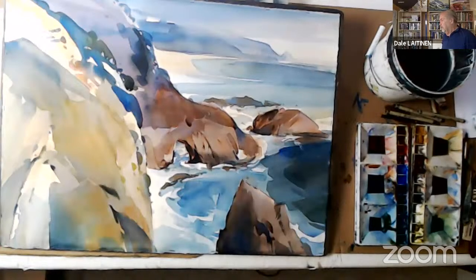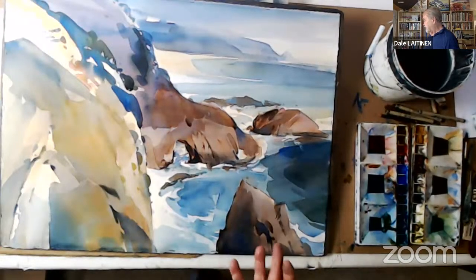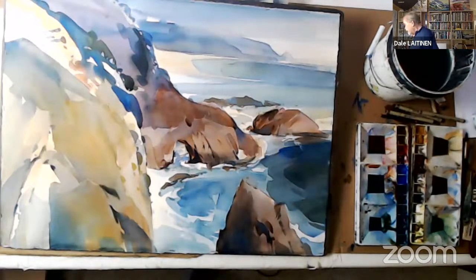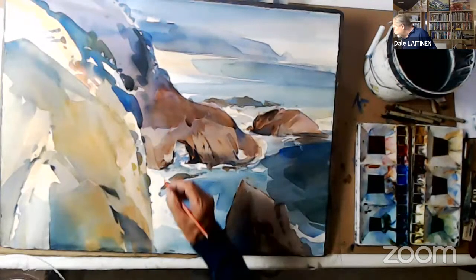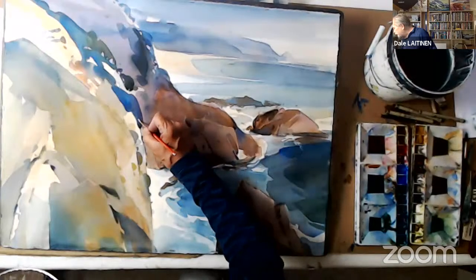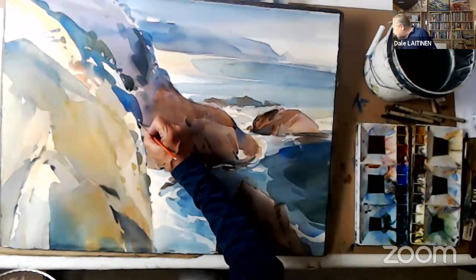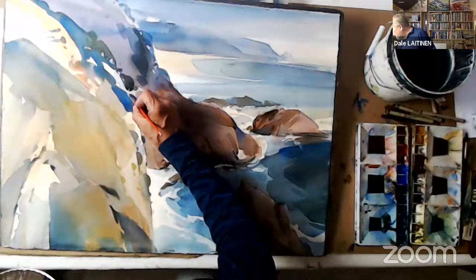You can do super realistic paintings, where you're painting reflections on a bumper of a car or crystal or whatever, or you can paint with more freedom, like I paint, with big brushes. So it really does have a good range of possibilities that you can do with watercolors.